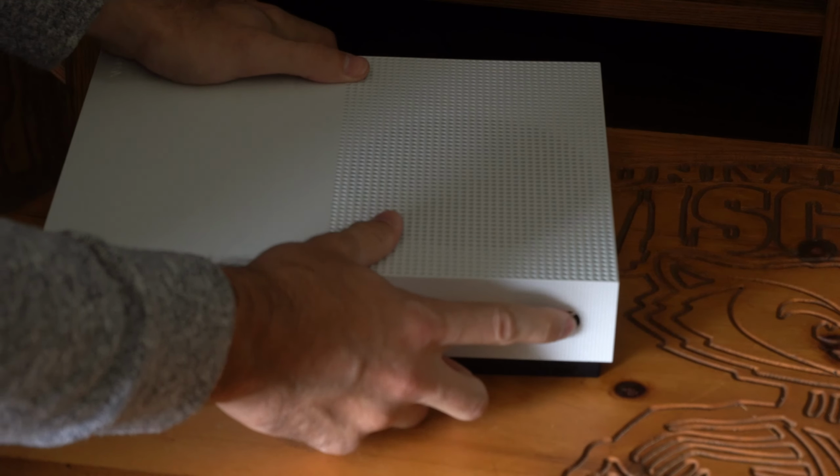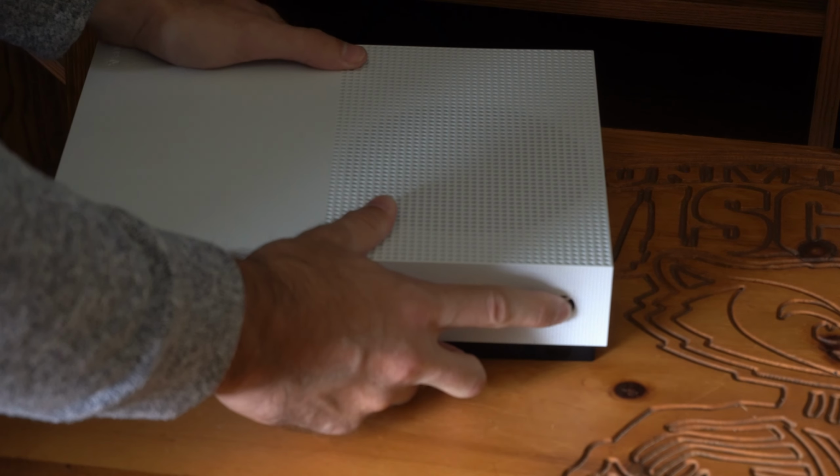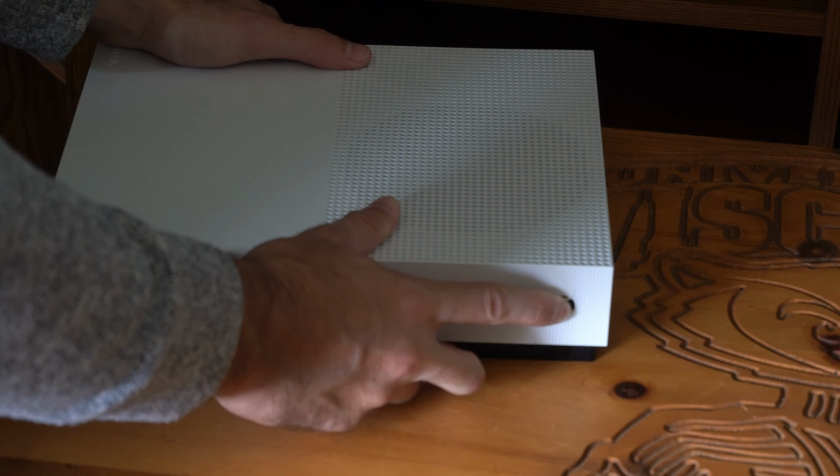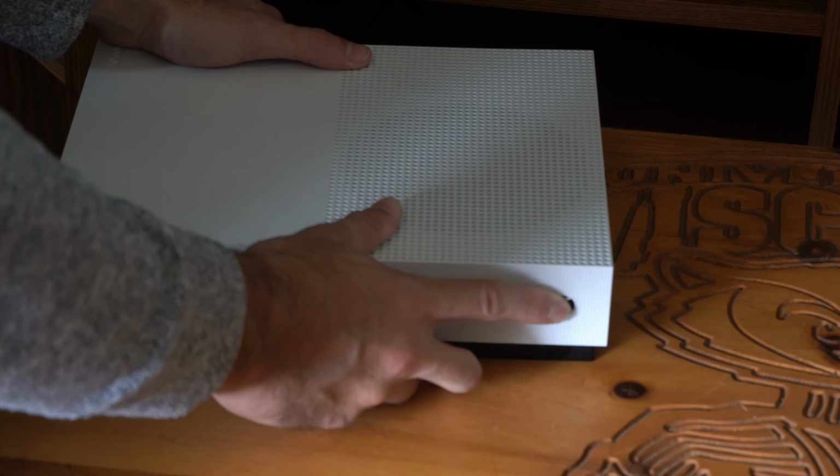Then go to the front and hold down the Xbox button for at least 20 seconds to drain any additional power. Then after those 2 or 3 minutes, simply plug in your Xbox, and this could possibly fix your issue as well. So hopefully this video did indeed help you out.